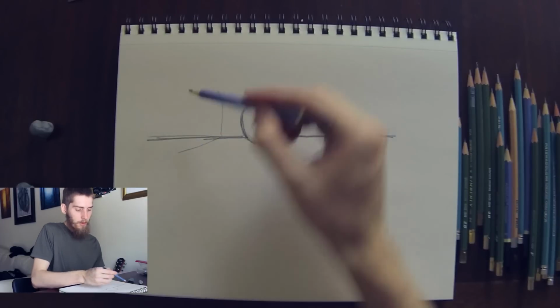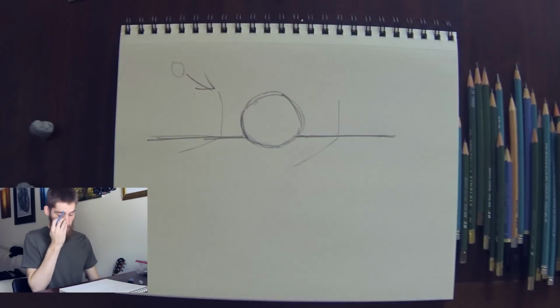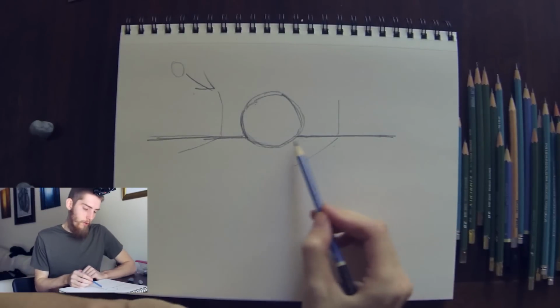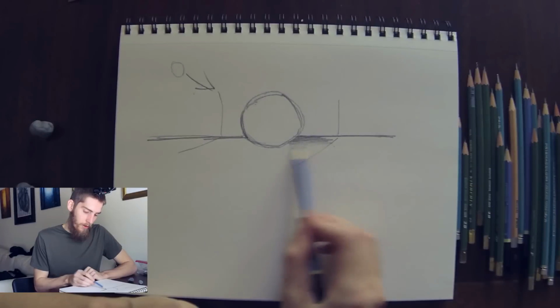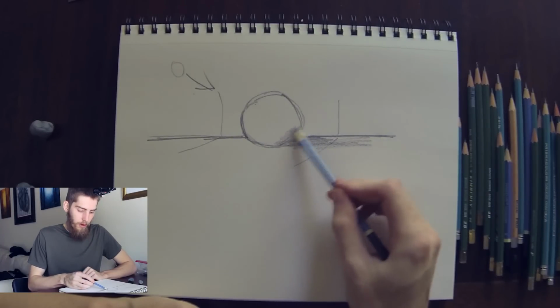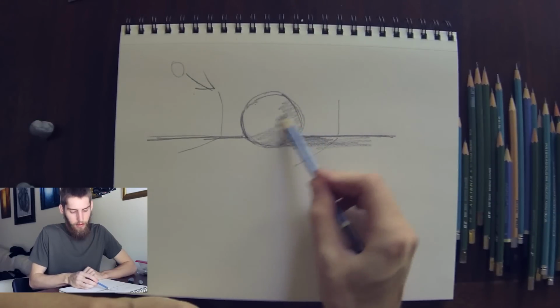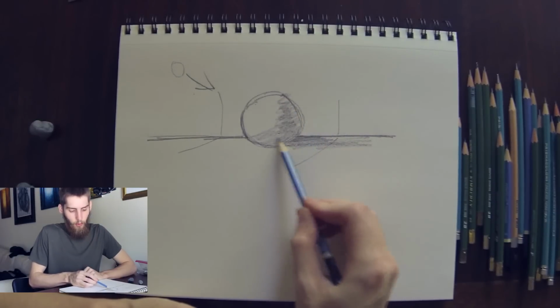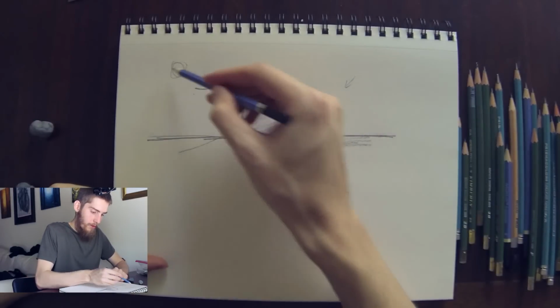If you have light coming from the left, a light source, the shadow is going to be over here on this sphere, something like this. Real quick, anyway. So this is the shadow side, and this is the light side.